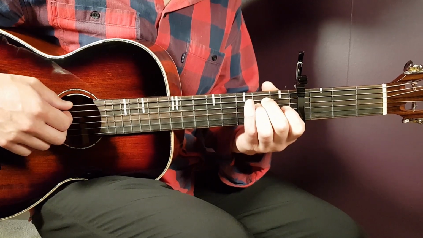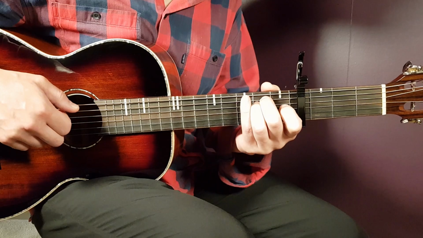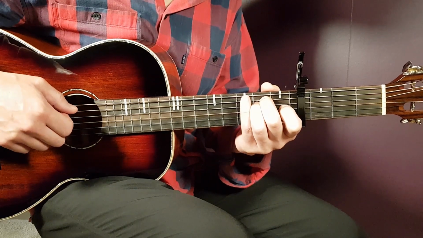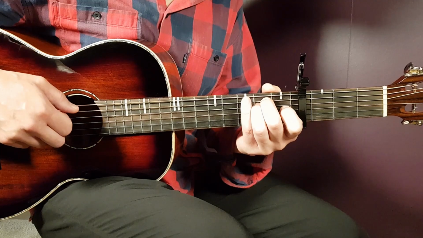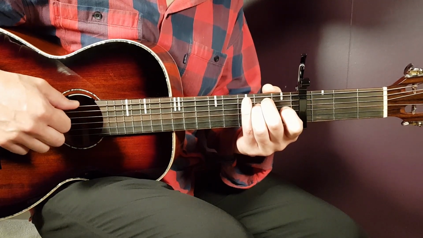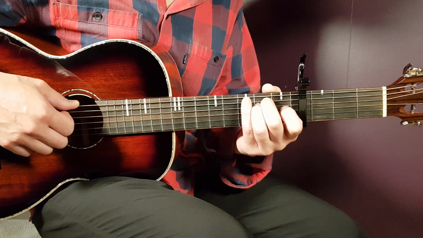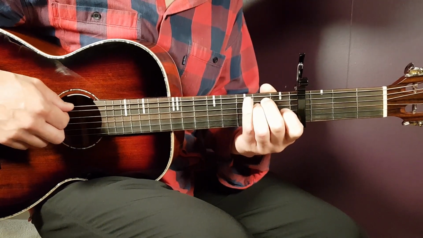So anyway, you're gonna play open E string, 2nd A, open G. You repeat that again, open E, 2nd A, open G, and you end with 2nd A. That is the E minor. The rhythm goes like this.